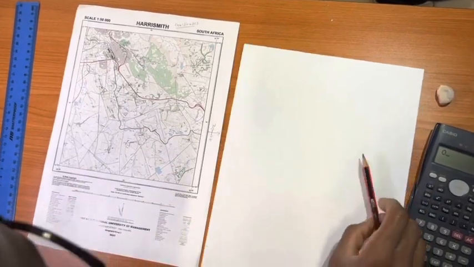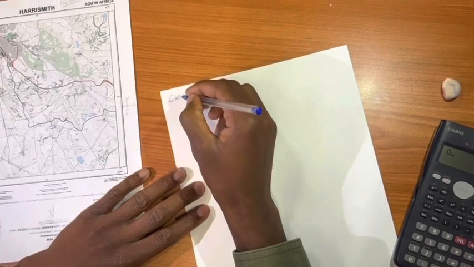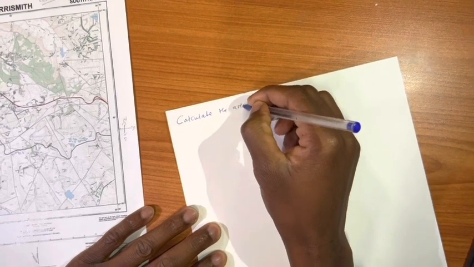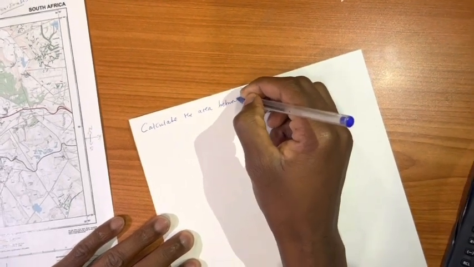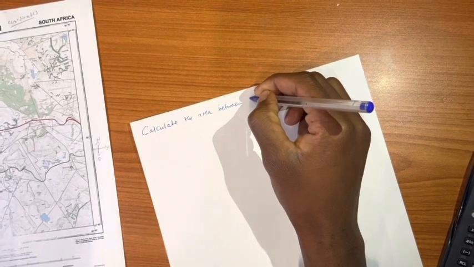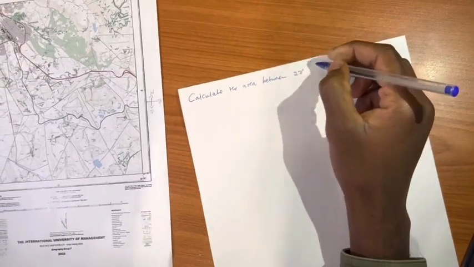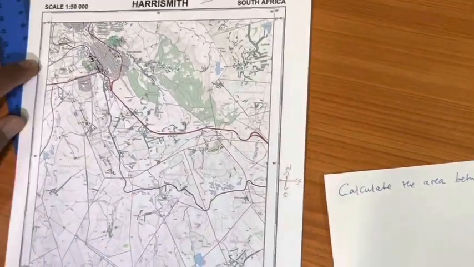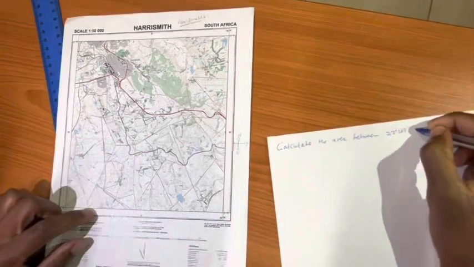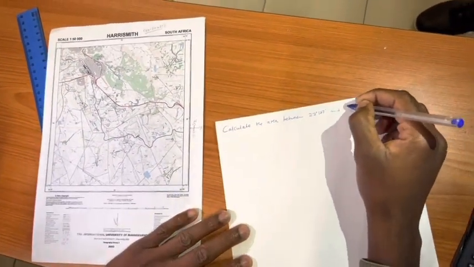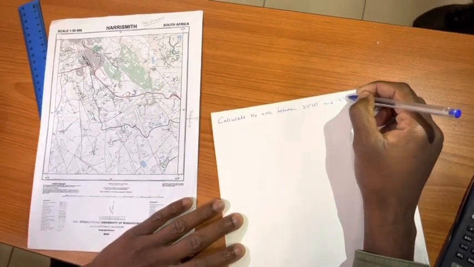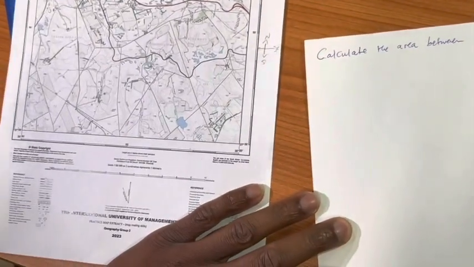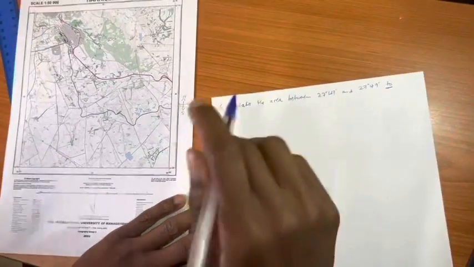Let's have this question. Calculate the area between 27 degrees 47 minutes and 27 degrees 49 minutes. This tells you where you are going to end.